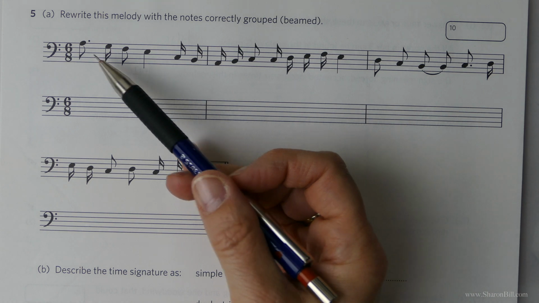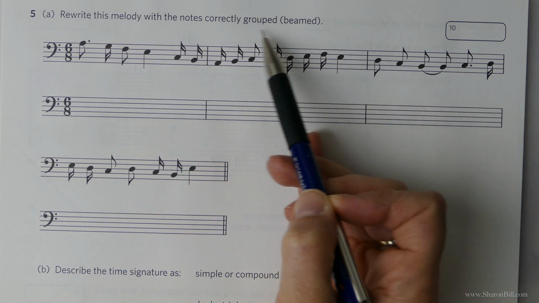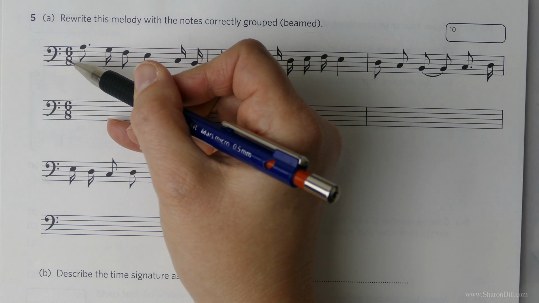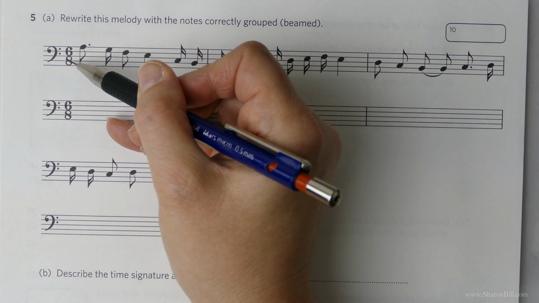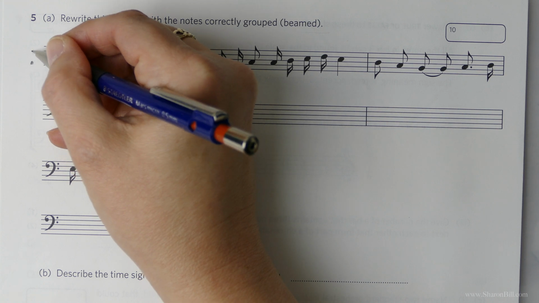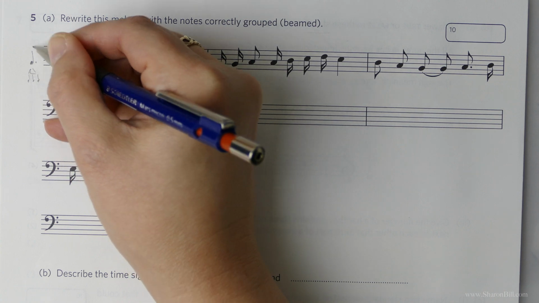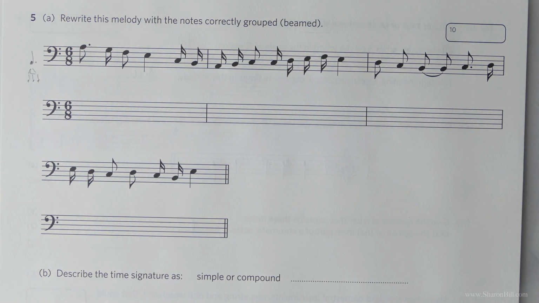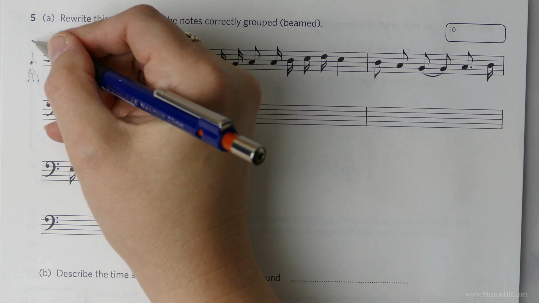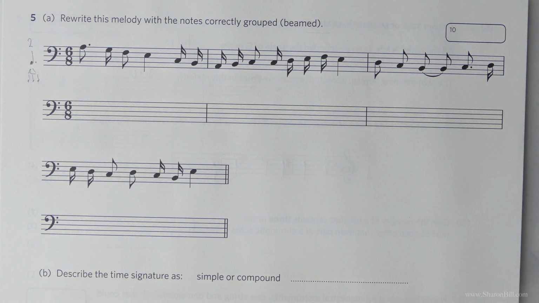So we need to rewrite this melody and correctly beam the notes. We need to group these together, so we need to bear in mind what the time signature here is. The time signature is 6/8. Now this is duple compound time, so we need to show each group of 3 quaver beats, each dotted crotchet group, and that's how we need to beam them, because we need to show each unit value. There are 2 beats per bar and each one is a dotted crotchet.